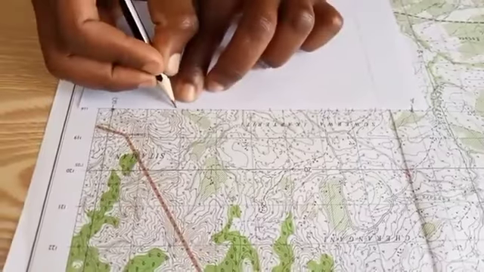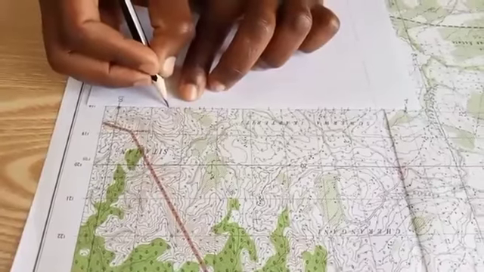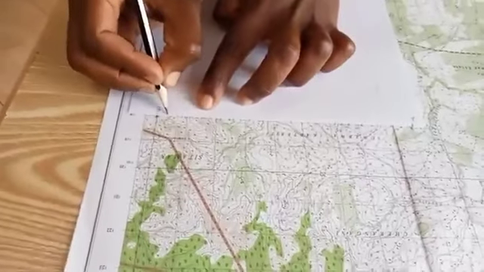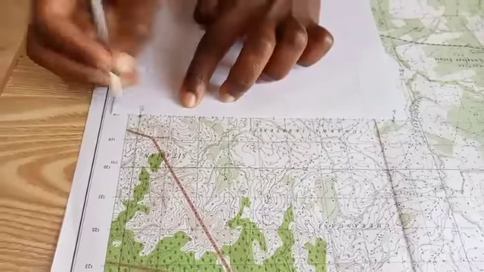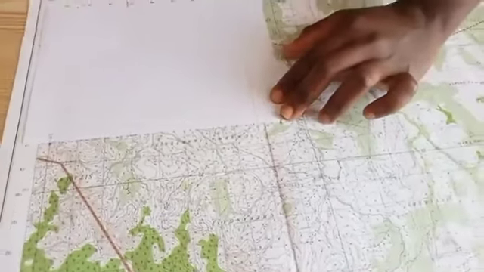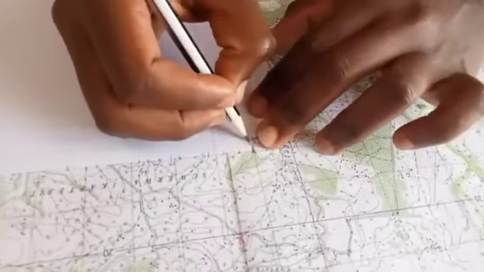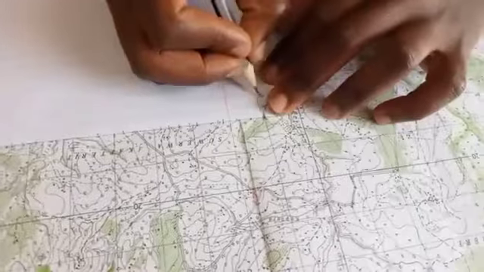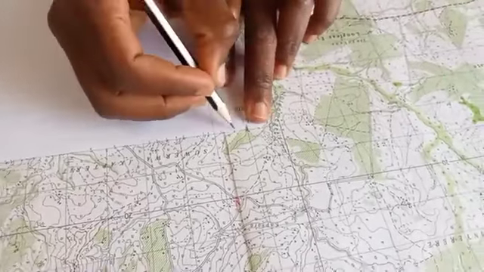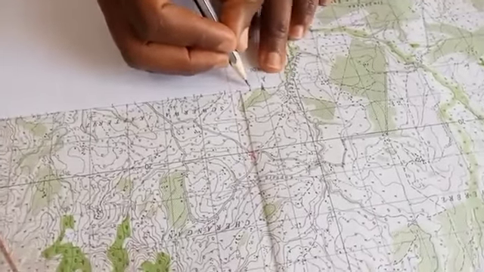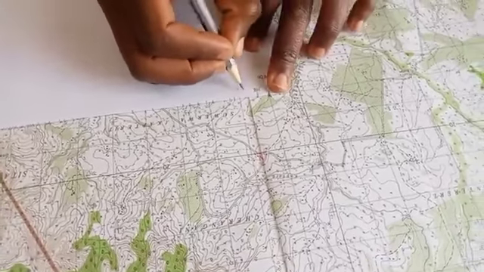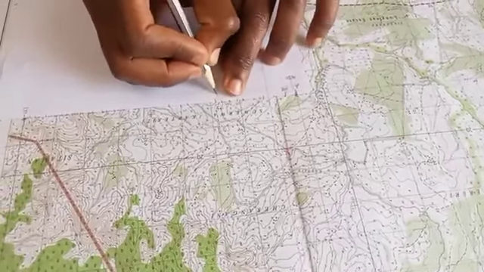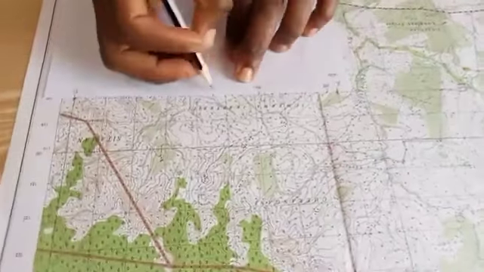So this is what we have. For the next step, you need to note all the contours that you know that you have. For example, the first one we have is 1860. You mark it there. Then you go on, we have the next one as 1880. You mark all that you can see first, the ones that you can identify.